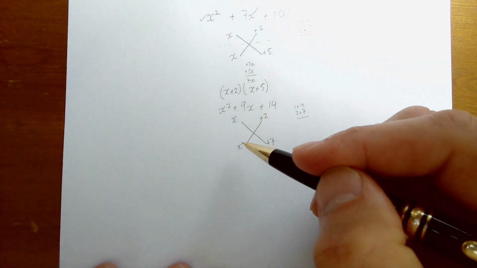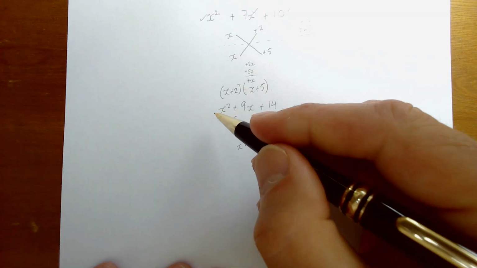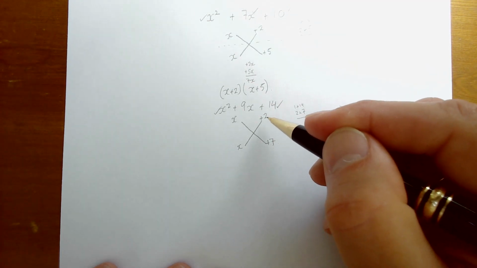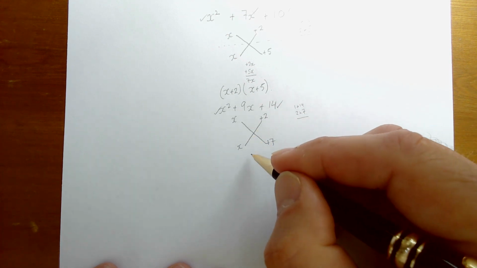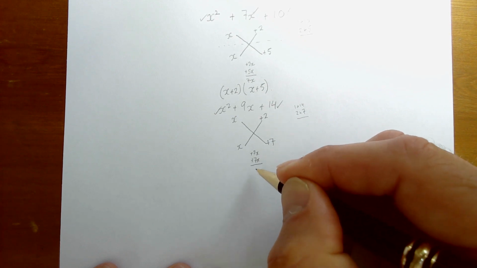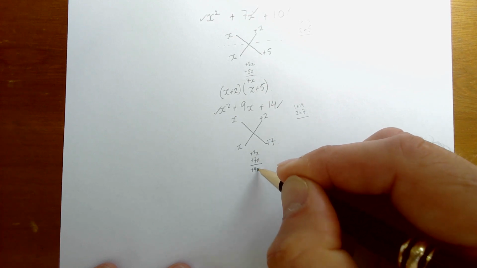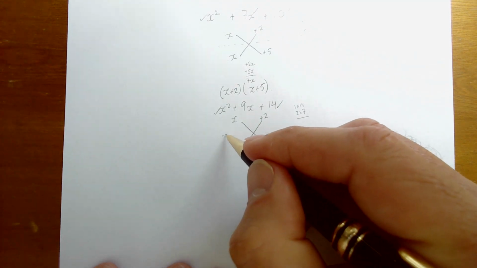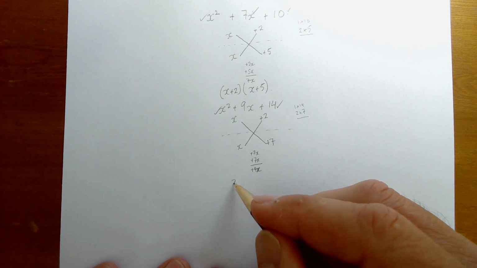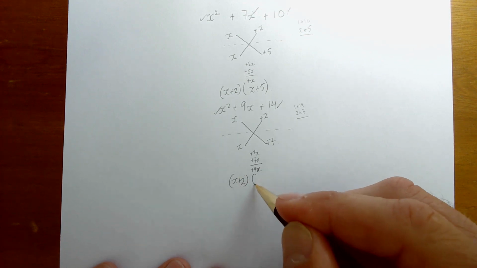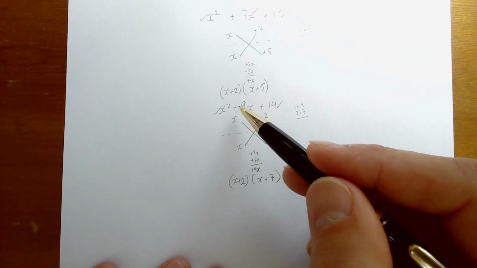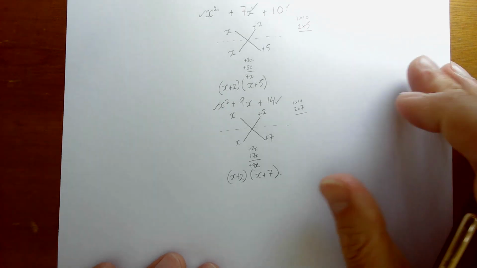Now we can do our checks. x times x gives us x squared, so that's correct. 7 times 2 gives us 14, so that's correct. Then we do our cross: plus 2 times x is plus 2x, and plus 7 times x is plus 7x. When we sum those two together, we get plus 9x, which is just what we wanted. So we draw our dotted line here. The top half is our first factor, the bottom half is our second factor, and our factors are x plus 2 times x plus 7. So x plus 2 times x plus 7 are the factors of x squared plus 9x plus 14.